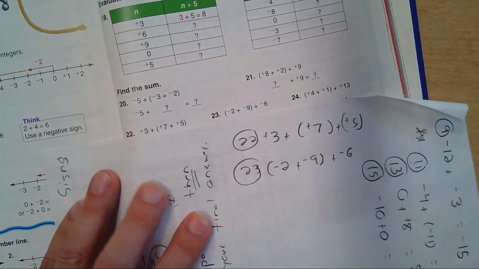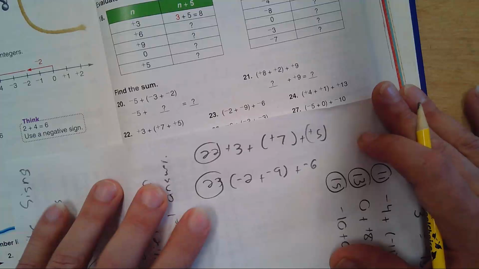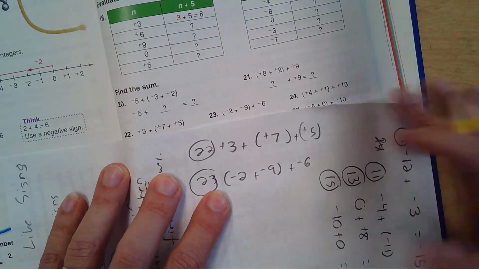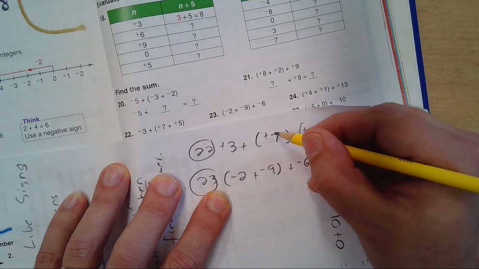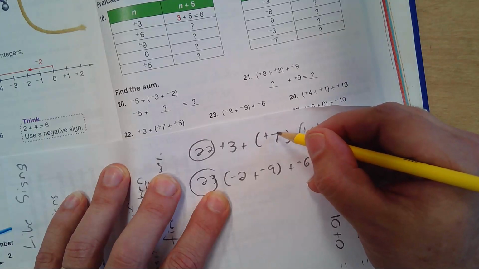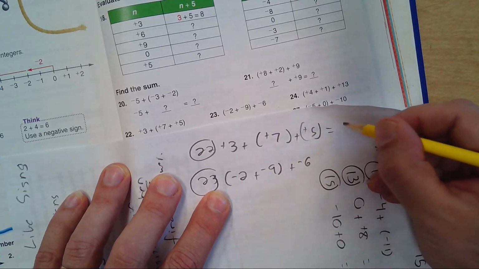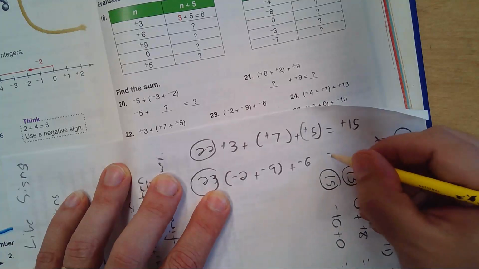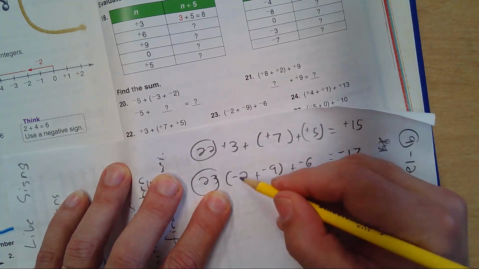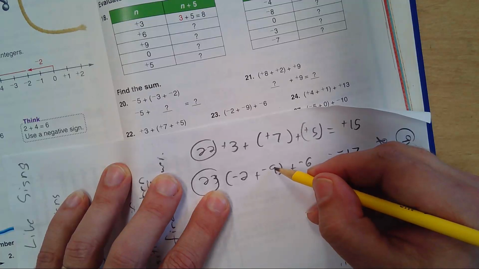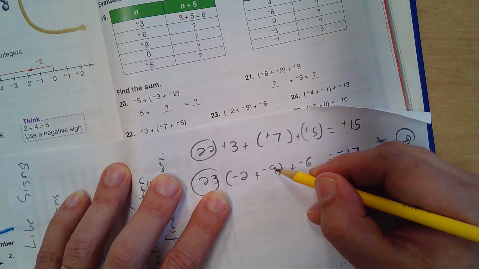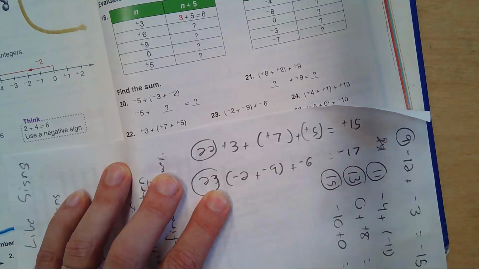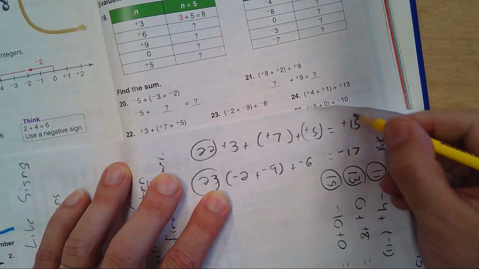So number 22, anybody? What's my final answer? 15. Right. 3 plus 7 is 10. Positive 10 plus positive 5, positive 15. What about 23? Negative 17. Negative 17 is right. Negative 2 plus negative 9 is negative 11. Negative 11 plus negative 6, we've never changed any signs at all, is negative 17.